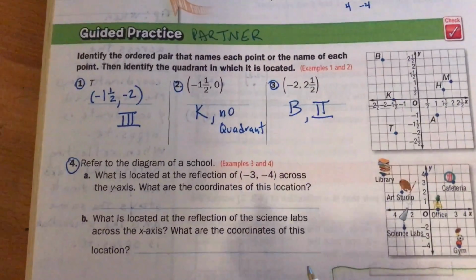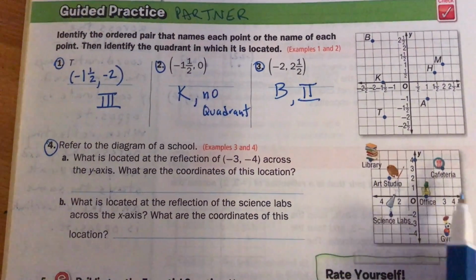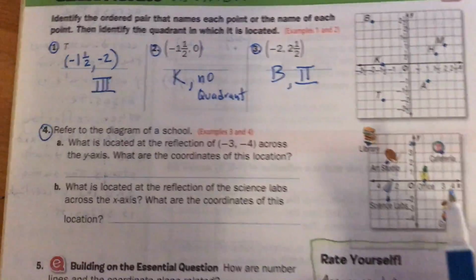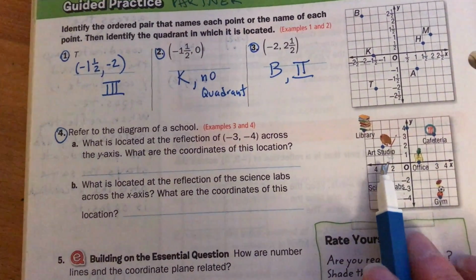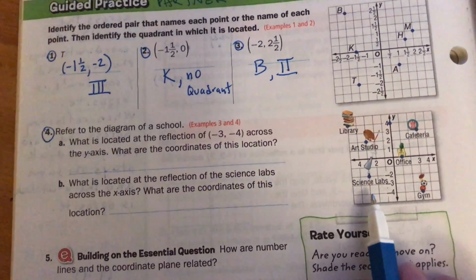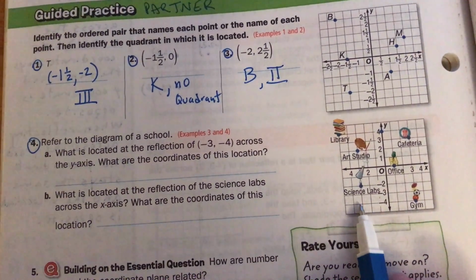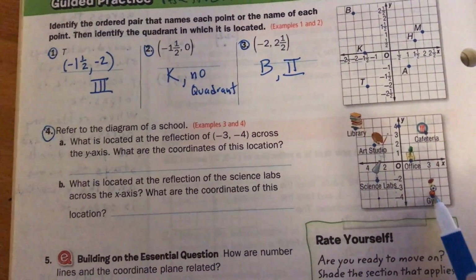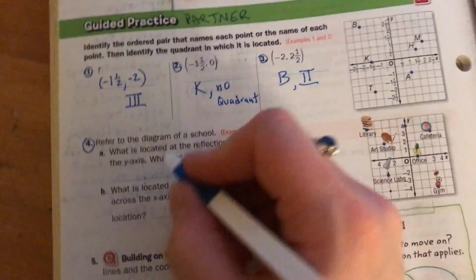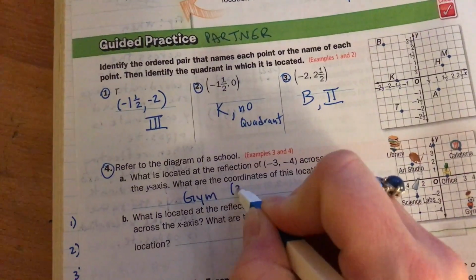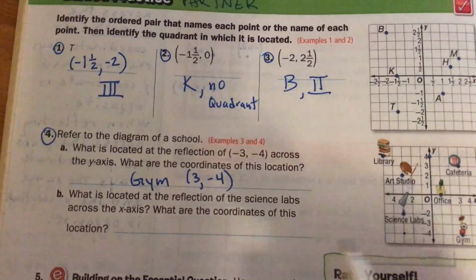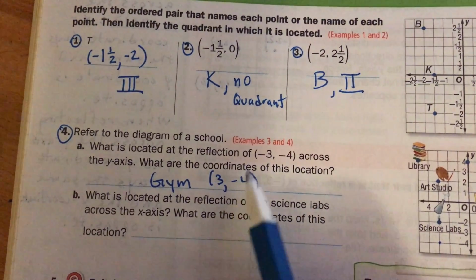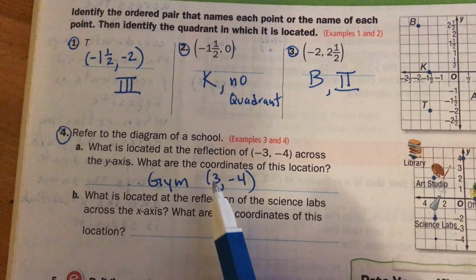All right, let's go to number 4. Refer to the diagram of a school over here. What is located at the reflection of -3, -4 across the y-axis? So -3, -4, and then reflected across the y-axis. So here's the y-axis. We have to reflect it over here. So that would be the gym at 3, -4. Okay, now, does this make sense? It's going across the y-axis, so the y value stays the same and the x value is opposite.